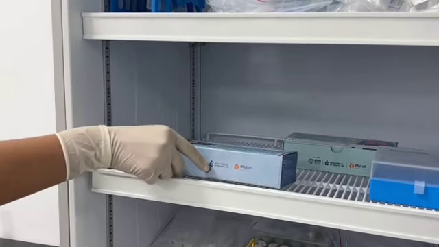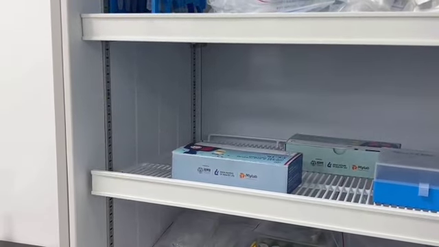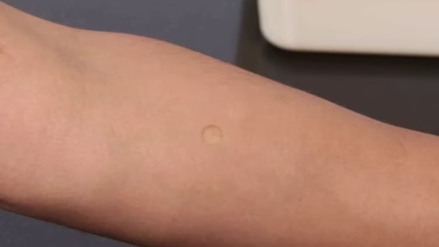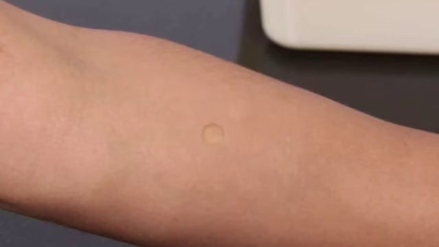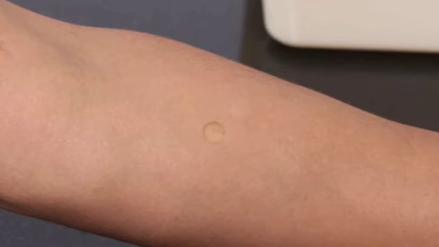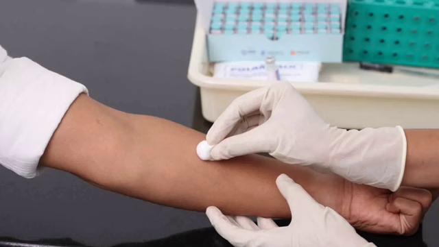Return the vial to the refrigerator after administering the solution. If the papule is not formed, repeat the injection at least 2 inches away from the first site on the same arm or on the other forearm.